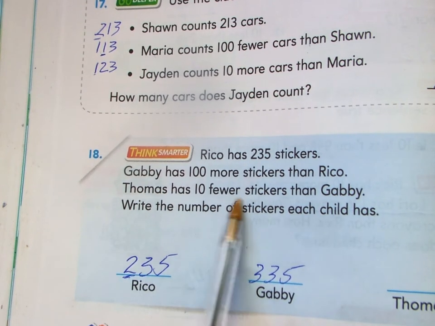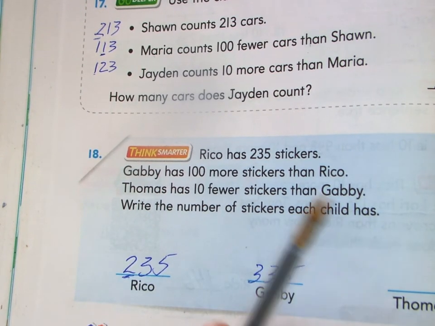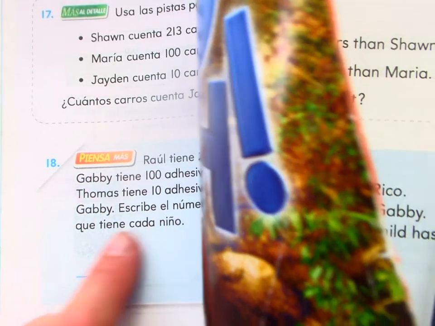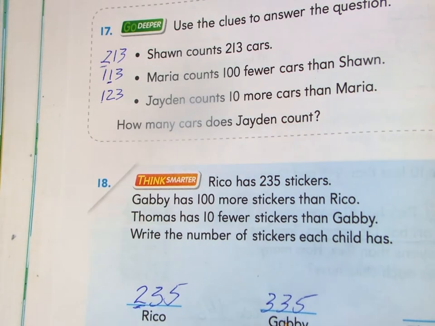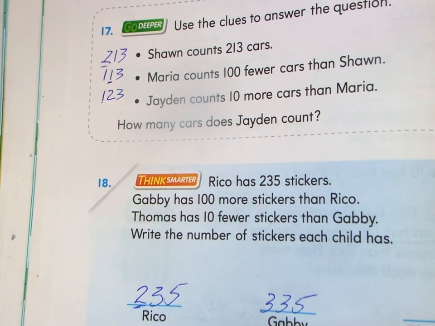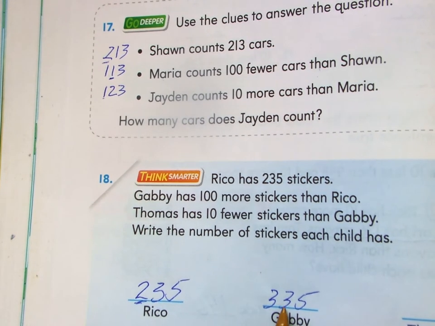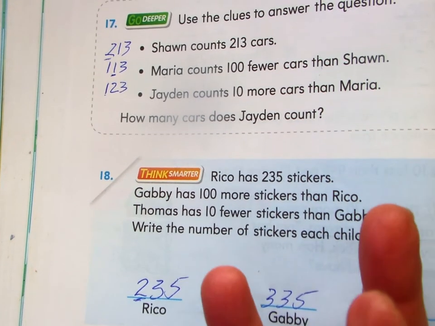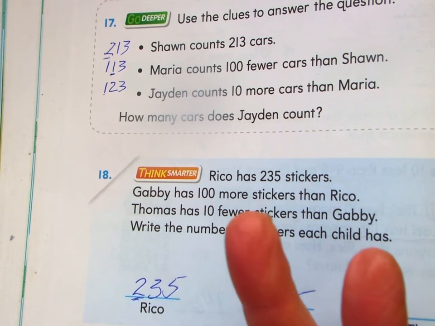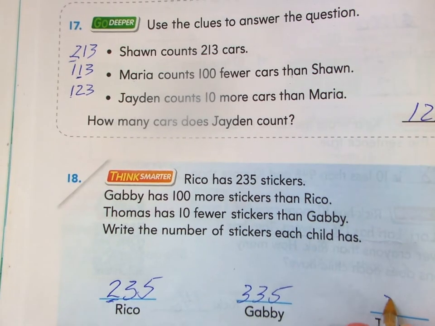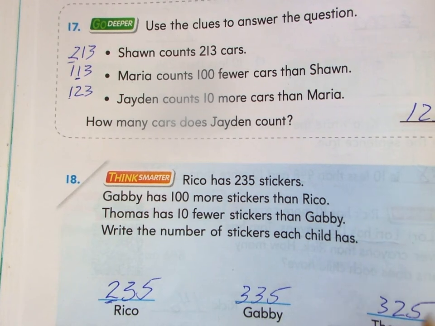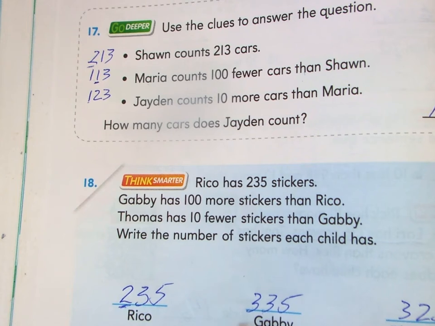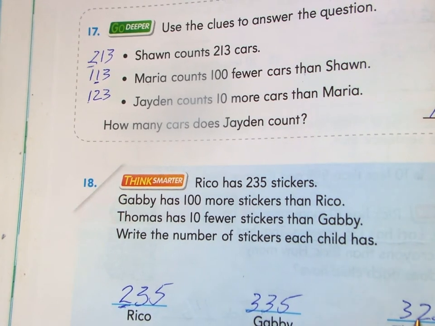Thomas has 10 fewer stickers than Gabby. Tomás tiene 10 adhesivos menos que Gabby. Where's the 10s? Here's the 10s in the middle. Thomas has 10 fewer, so we have to take away a 10. There's 3 10s. Thomas only has 2 10s. 325. Here we change the hundreds, then we change the 10s.